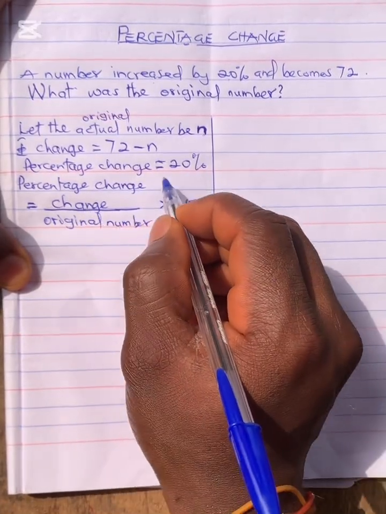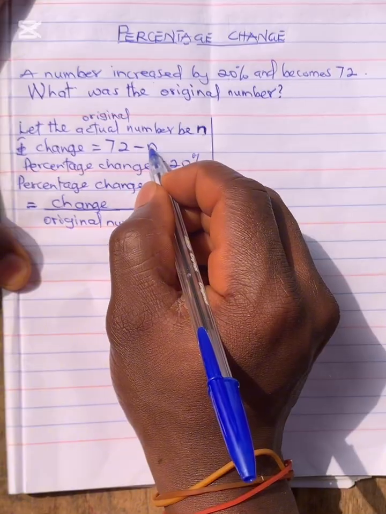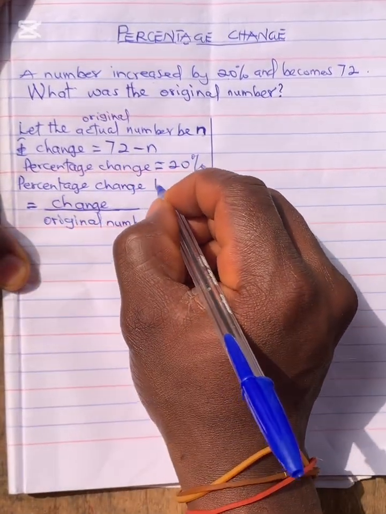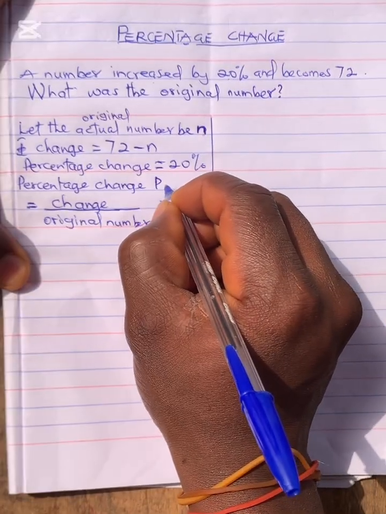So here the change is 72 minus the original number, which is N. So the percentage change, let me represent it by PC.